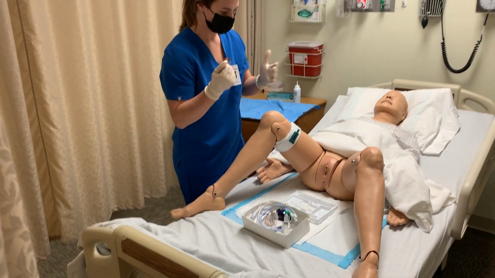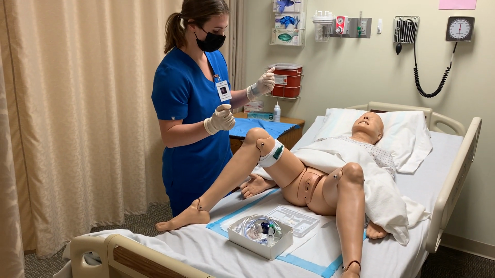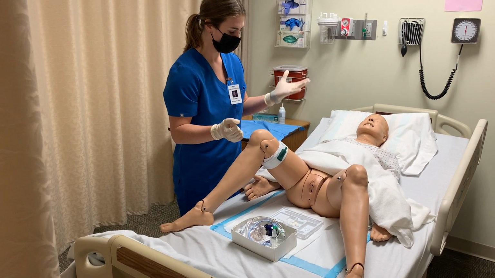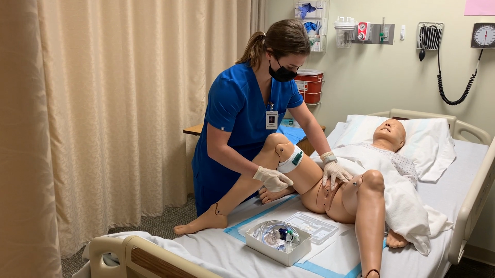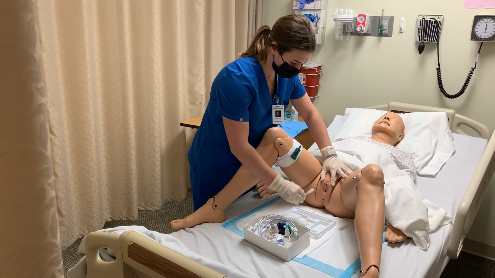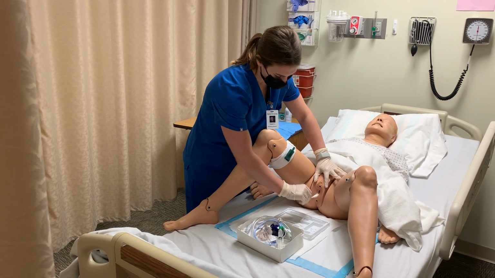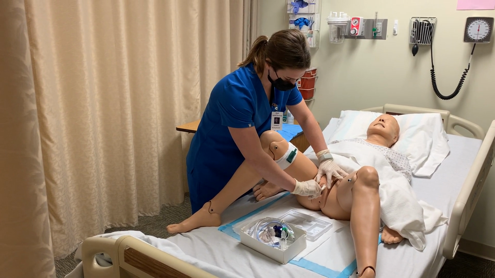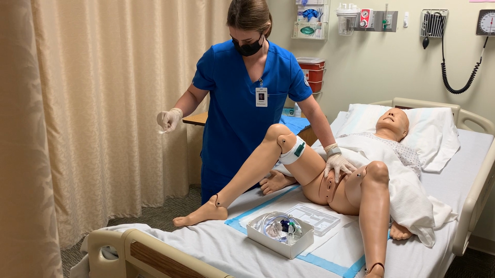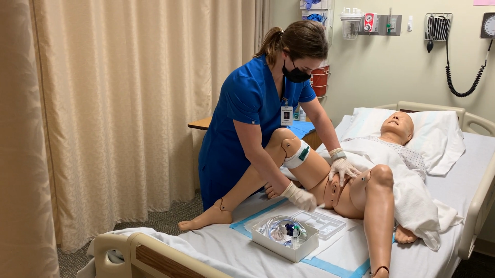Okay. So now we're gonna go ahead and just prep the perineum to make sure it's clean. You might feel a little bit of coolness as the swab goes. So we're gonna start from the outside. Center.